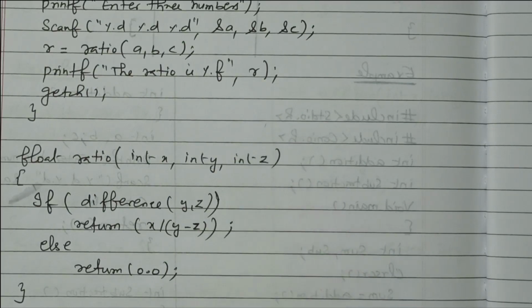So in this video we discussed nesting of functions. The main program calling one function, that function calling another function. That is called nesting of functions. We solved one program also, x divided by y minus z.